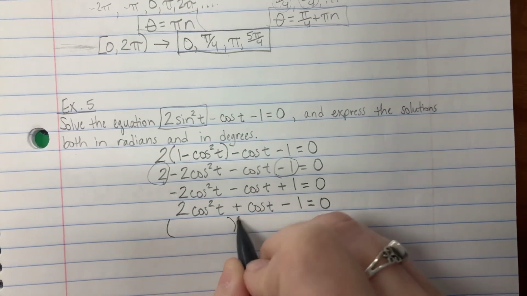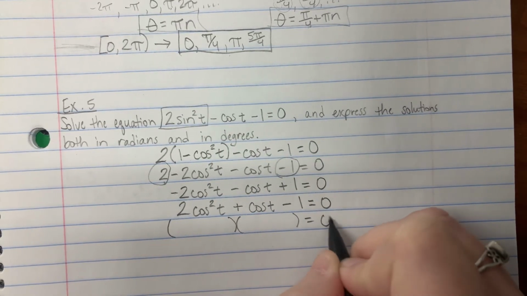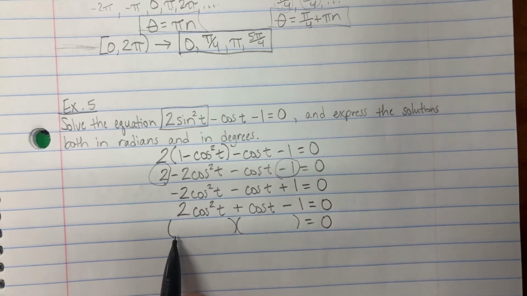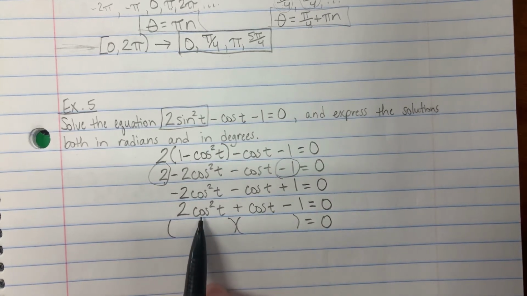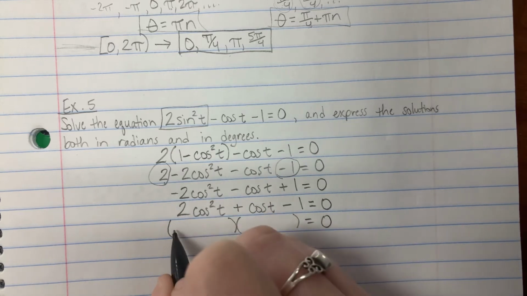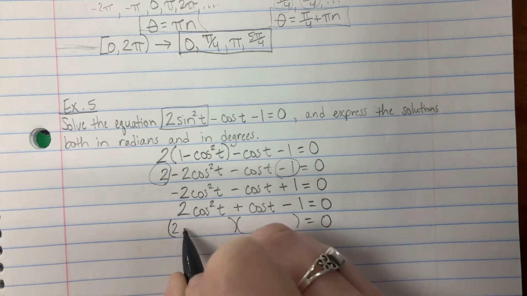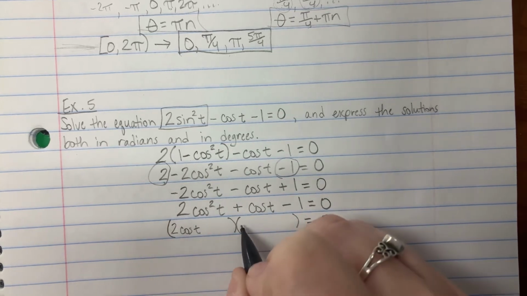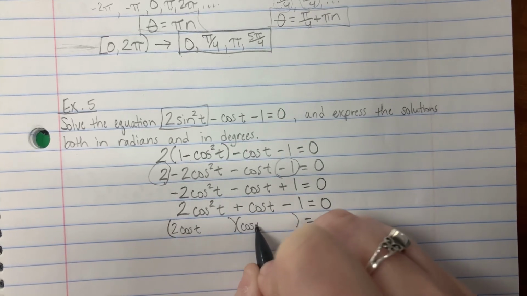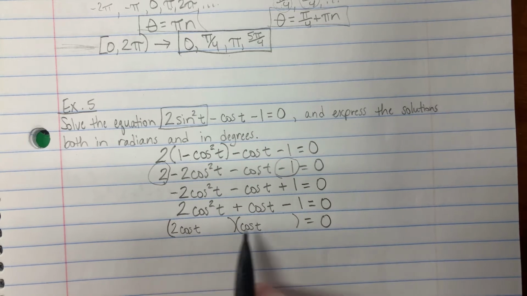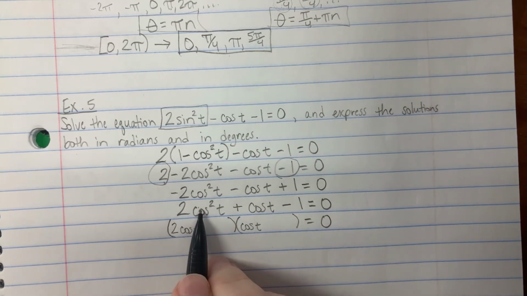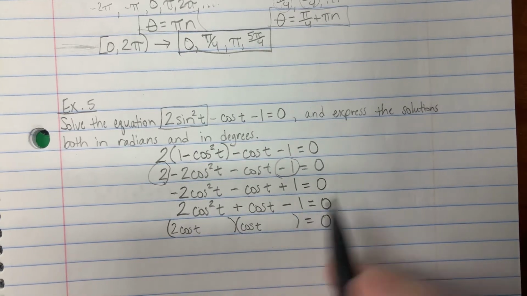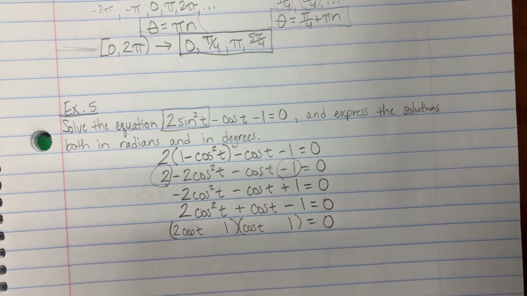Okay, then I'm going to factor this. All right, so my first term right here is going to be, what can I multiply to get this? So I'm just going to separate up my cosines and put a 2 with one of them. So 2 times cosine times cosine. So 2 cosine times cosine is 2 cosine squared. Then factors of 1, 1 times 1.